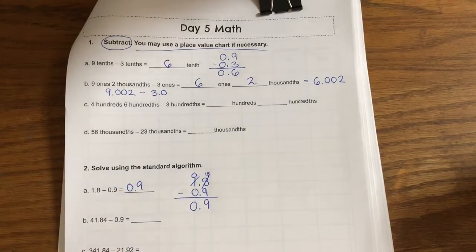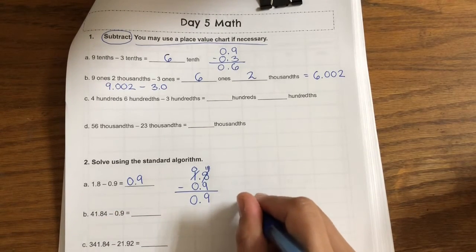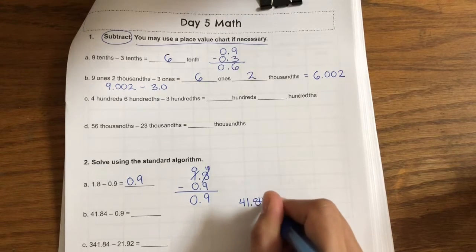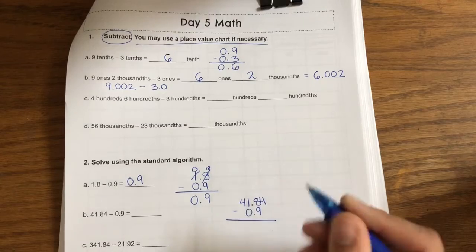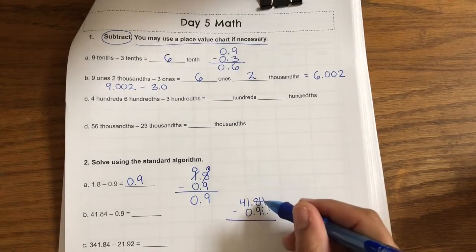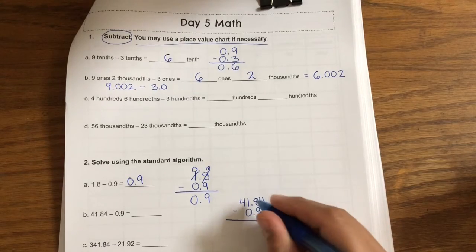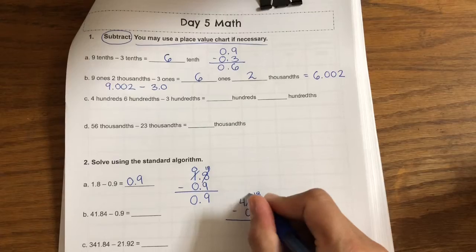And we're going to go ahead and do one more. We're going to do B, 41 and 84 hundredths, take away 9/10. I'm going to write it here, 41 and 84 hundredths, take away 9/10. Again, line up your decimals, and there is an imaginary 0 here, so now we can go ahead and go. 4 take away 0 is 4. Can't take away 9 from 8. We're going to have to borrow.